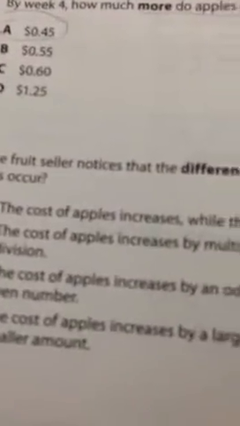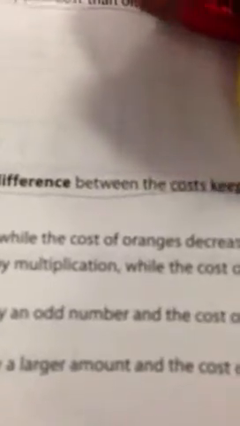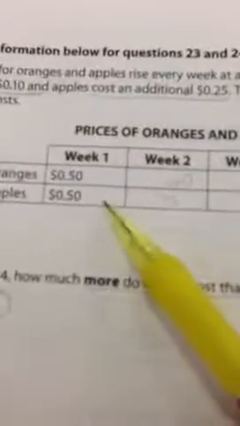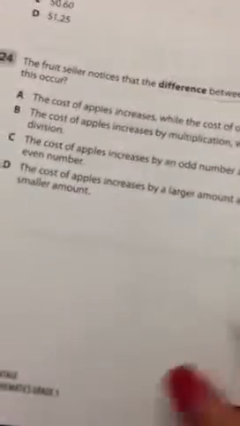The fruit seller notices the difference between the costs keeps increasing. Why does this occur? So look at the numbers. They're only a little bit apart, then it keeps getting bigger and bigger. So why is this happening? Just by looking at it, they're both increasing, but my apples are increasing by a lot more than my oranges. So I have to look for something that says that. And the only thing that makes sense is D. The cost of the apples increases by a larger amount than the cost of the oranges. Increases by a smaller amount? That's the only one that makes sense.